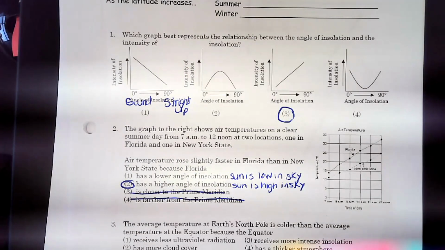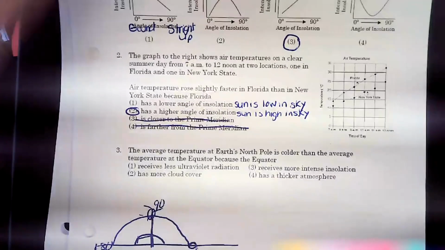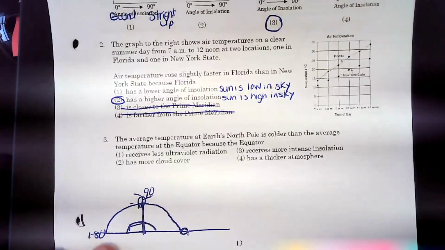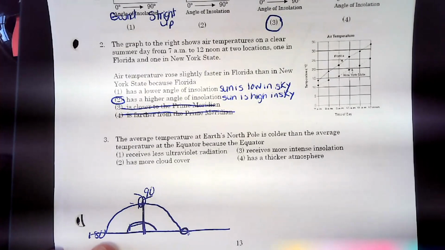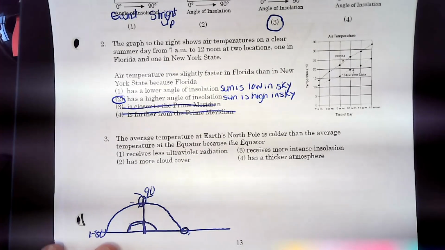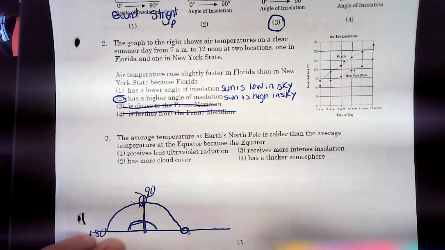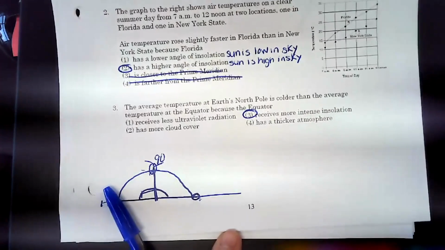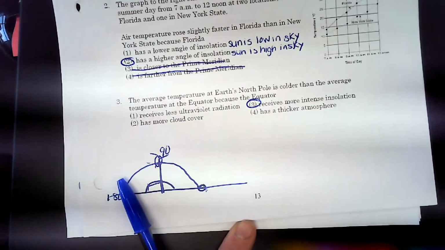And finally, the average temperature at the Earth's North Pole is colder than the average temperature at the equator because the equator... why is it warmer at the equator? Which one do you guys think? The high intensity, that strong sun.